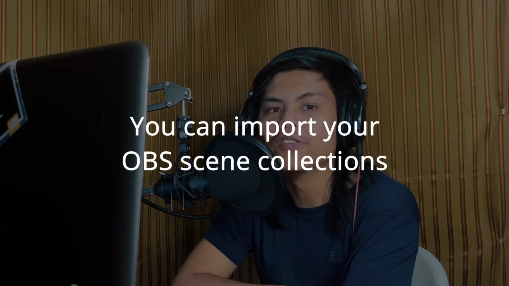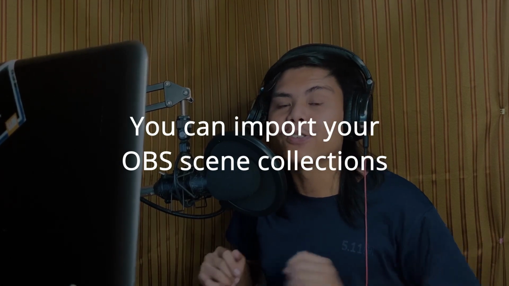If anyone wants to copy your scenes or your scene collection or OBS setup, you can just send them that file and when they open it in OBS, it just copies it. You can do that in Prism Live Studio. So no worries there. You can just export your scene collections on OBS and import them into Prism Live Studio and all your work is going to be there, no problem.